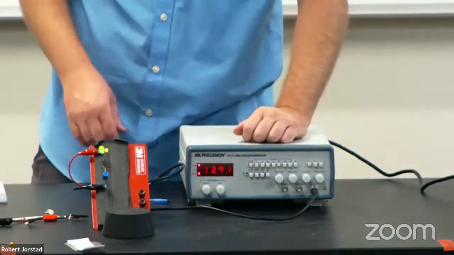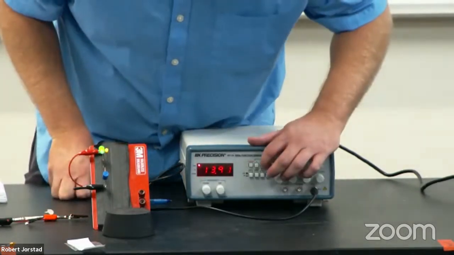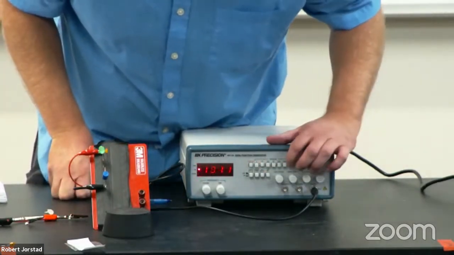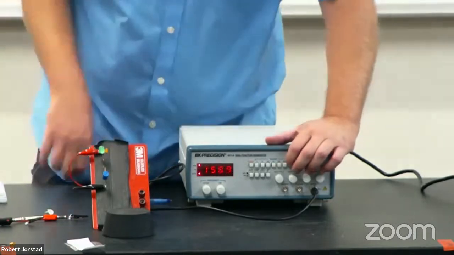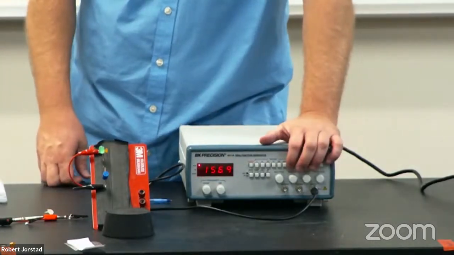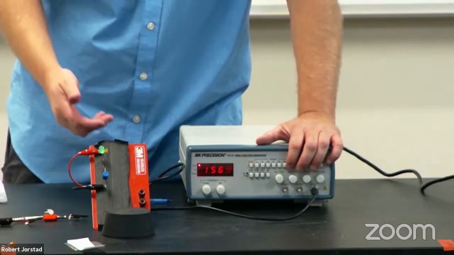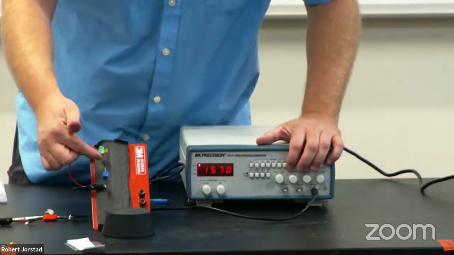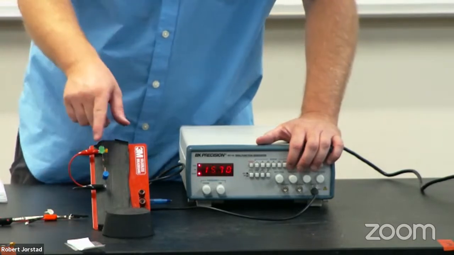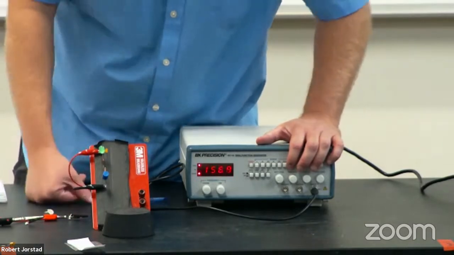If I go to extremely low frequencies or extremely high frequencies, we don't see any light at all. So we can already tell the current amplitude should basically be 0 at high and low frequencies for this LCR circuit. And remember, these are just here to give us an indication of the current flow.